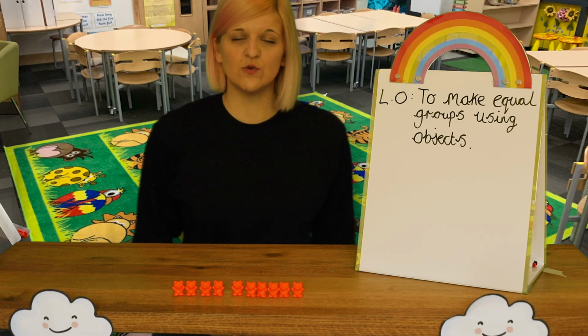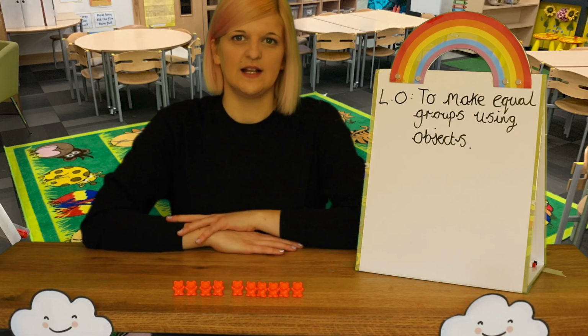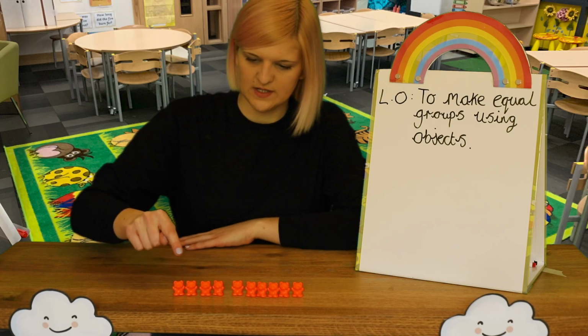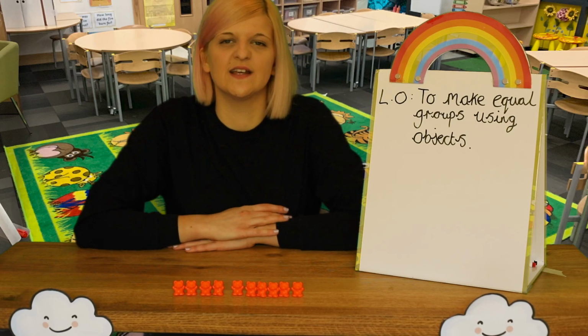Today we are making equal groups by grouping objects. Now we're going to start by using these teddy bears here. Let's see how many teddy bears we've got, shall we? So we've got 1, 2, 3, 4, 5, 6, 7, 8, 9, 10. I've got 10 teddy bears.